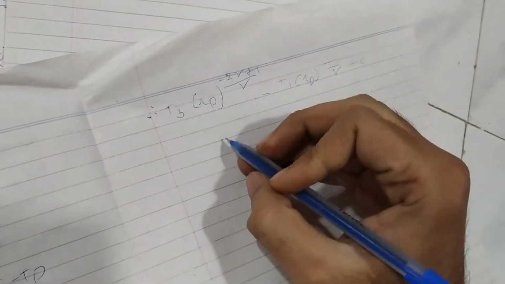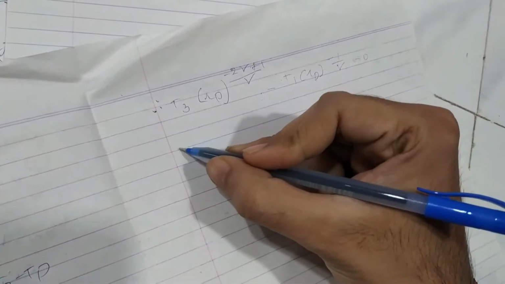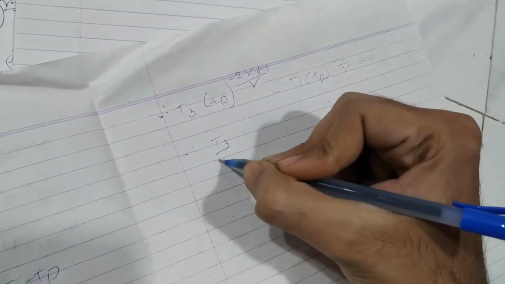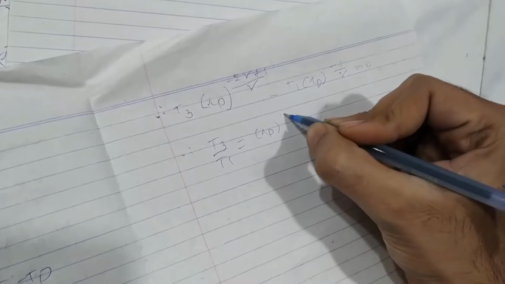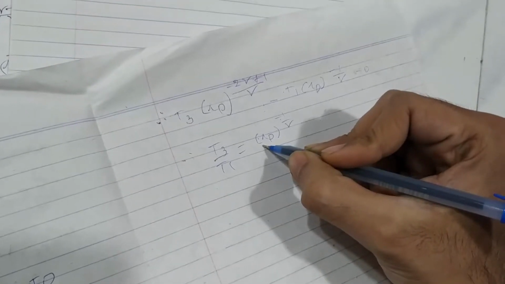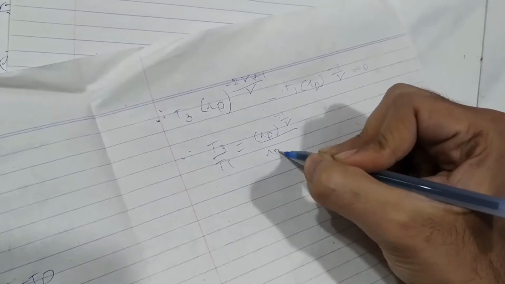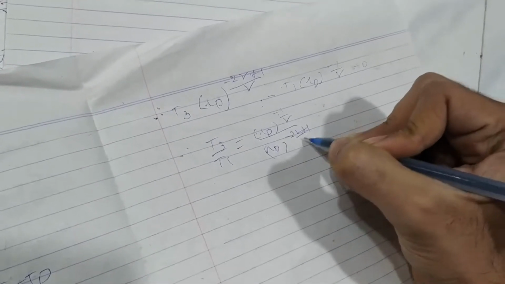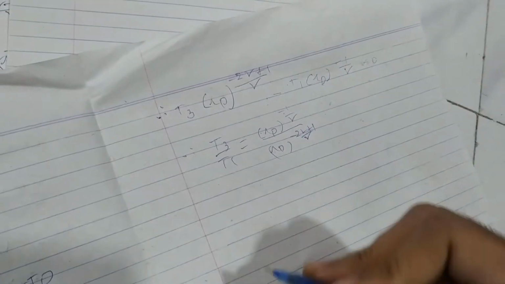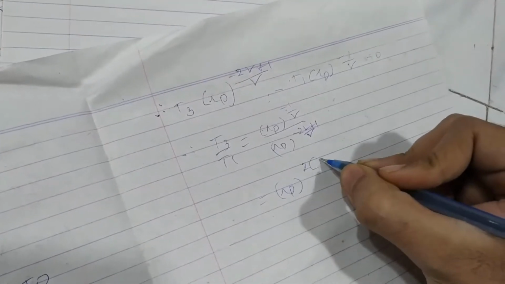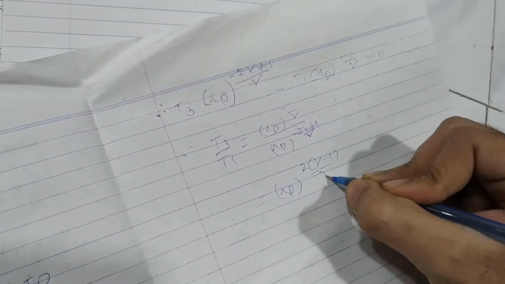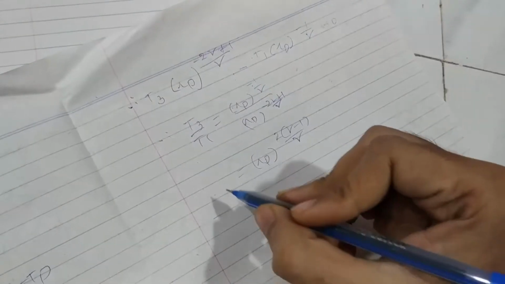So this is the equation which we get from here, and this equation can be written as T3 upon T1 is equal to Rp raised to minus 1 upon gamma upon Rp raised to (minus 2 gamma plus 1) upon gamma. I can write this as Rp raised to 2 into (gamma minus 1) upon gamma.